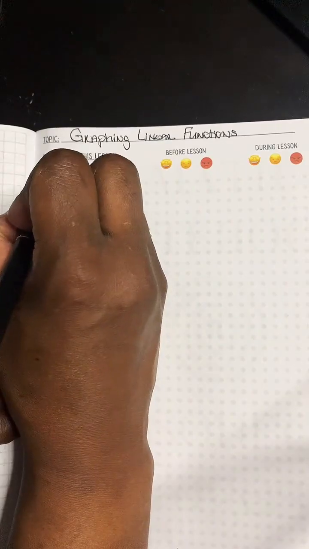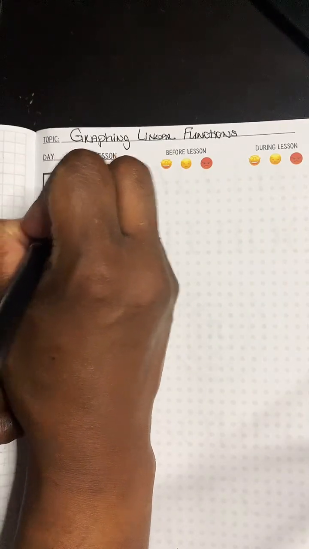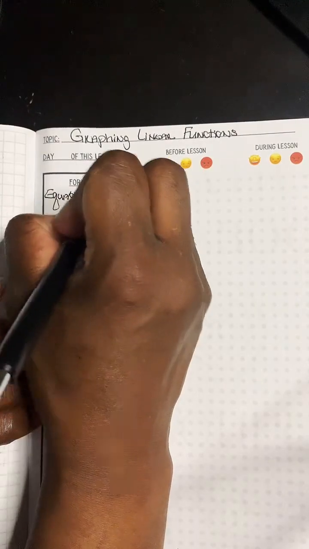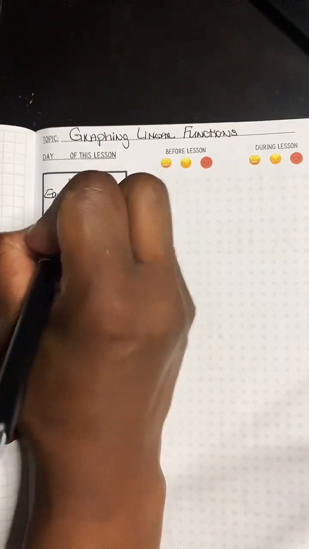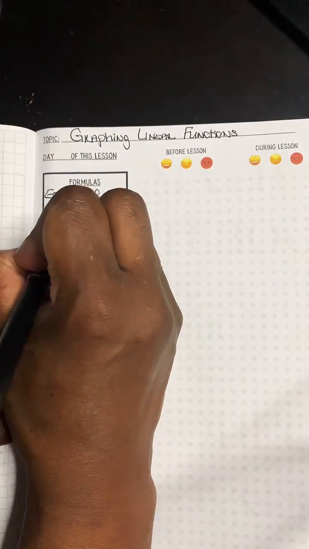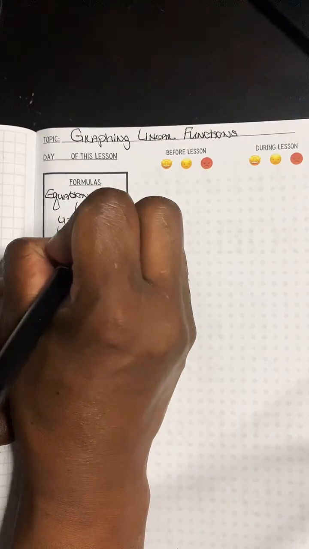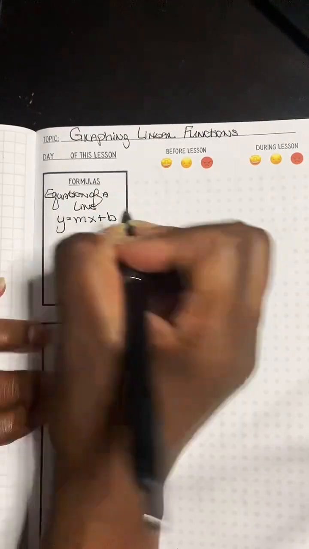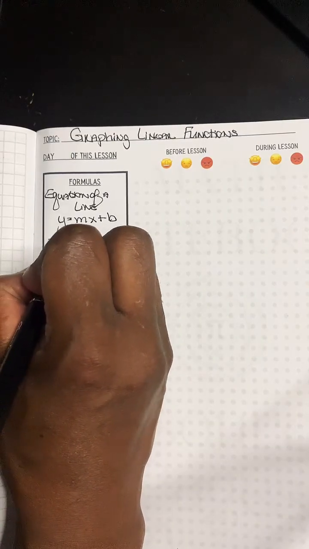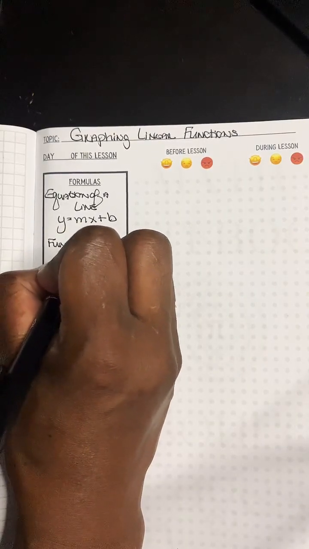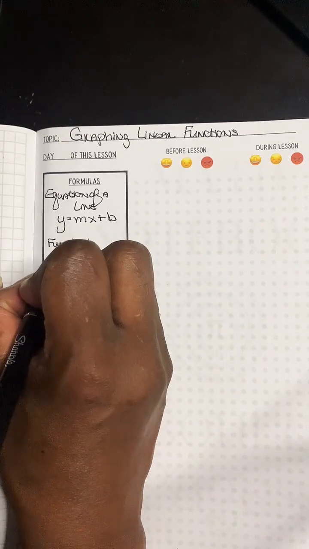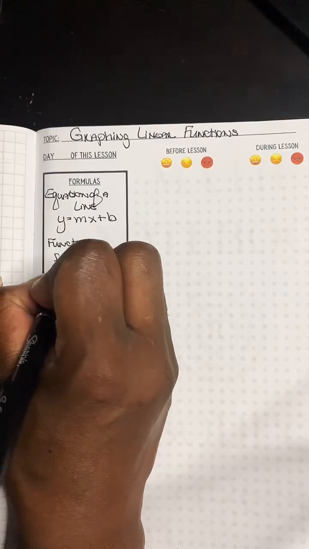So we know that the equation of a line is always y equals mx plus b, okay? Since we're thinking about functions, the only thing that's changing is instead of a y, we're using f of x.